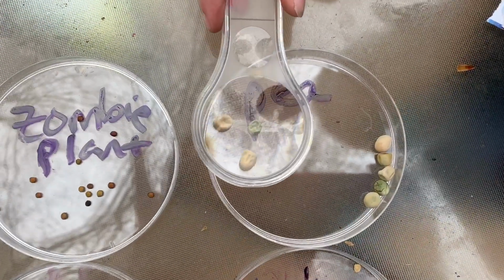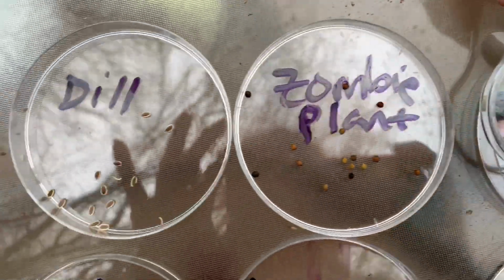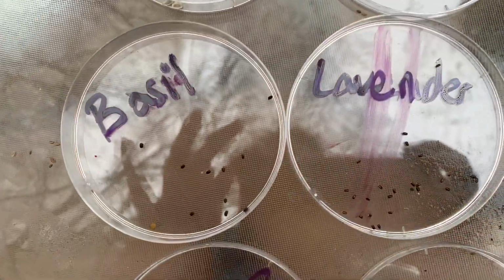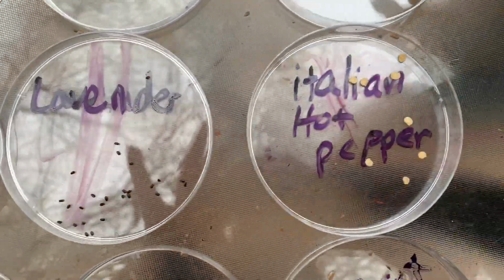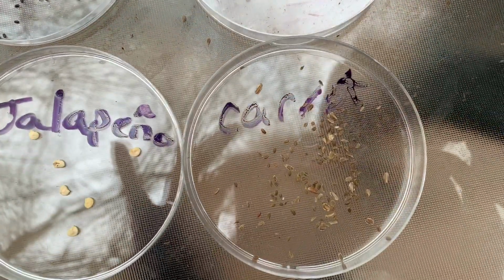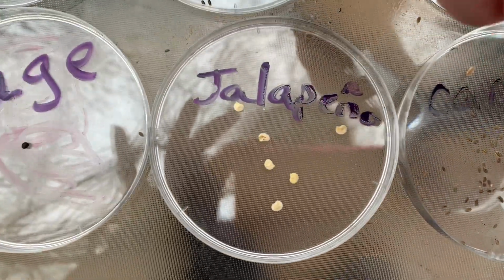Brace yourself for the journey into the wonderful world of the diversity of plants. Look at the seeds, see the peas and the zombie plants, dill. So Danny, do all of these seeds look the same? No.